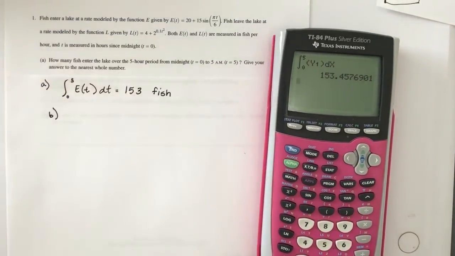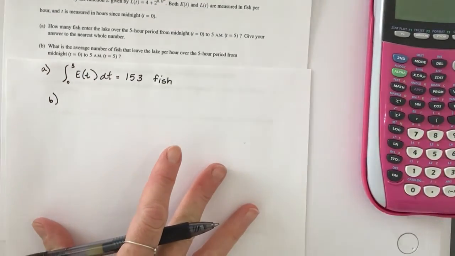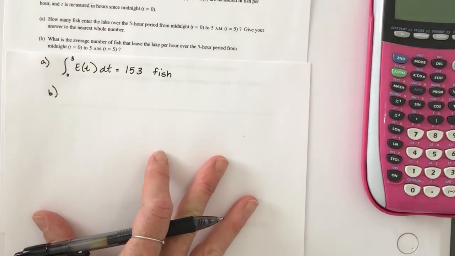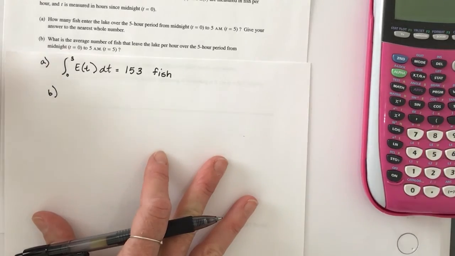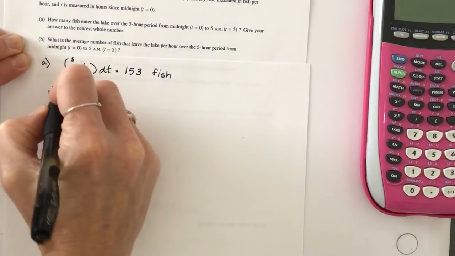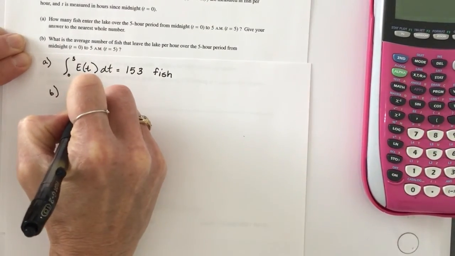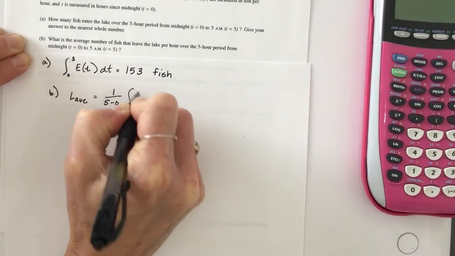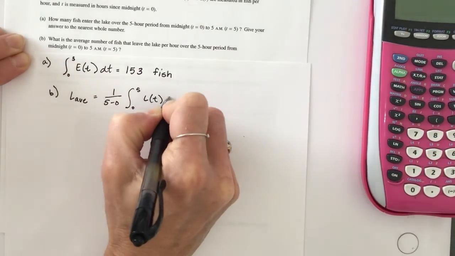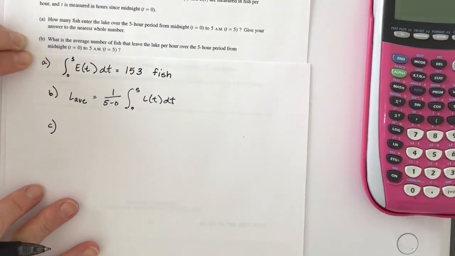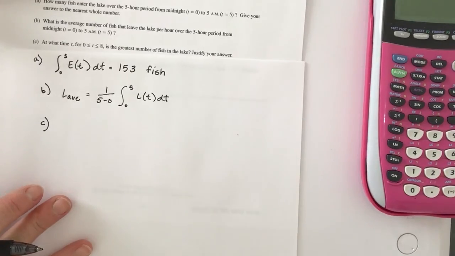Now B. Let's just move up. What is the average number of fish that leave the lake per hour over this 5-hour period? Now, this will not be on your guys' AP test because they said average value is not on the test. But had it been, remember this would be our L average, however we want to say, is 1 over 5 minus 0, integral from 0 to 5, L of t dt. I'm not going to bother calculating that because we don't need it, but that's how you would have done average value, which you remember because we did study it.